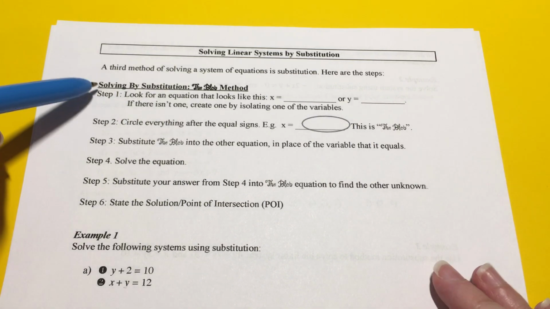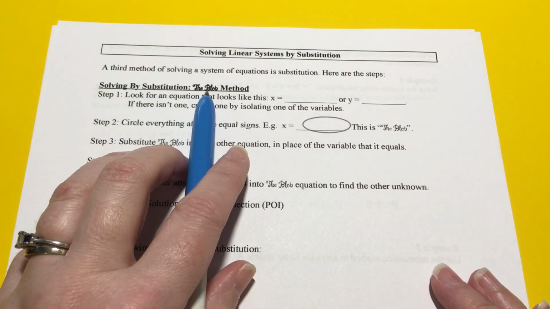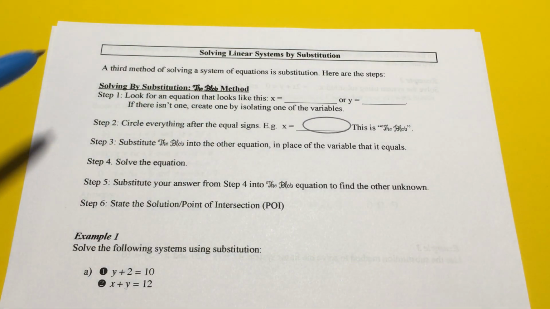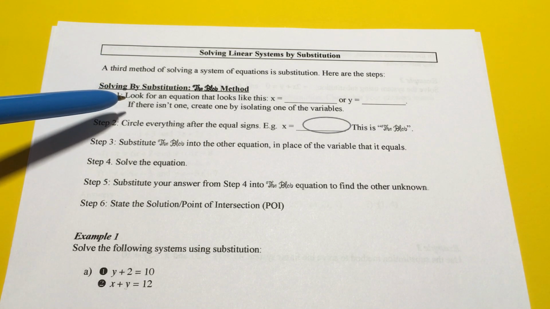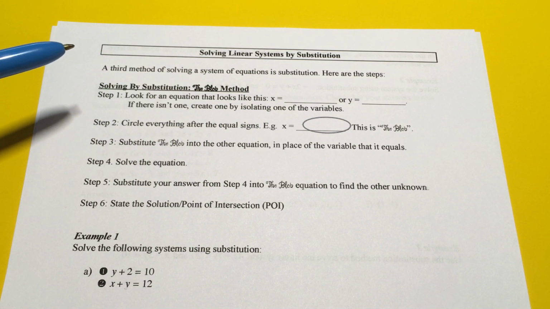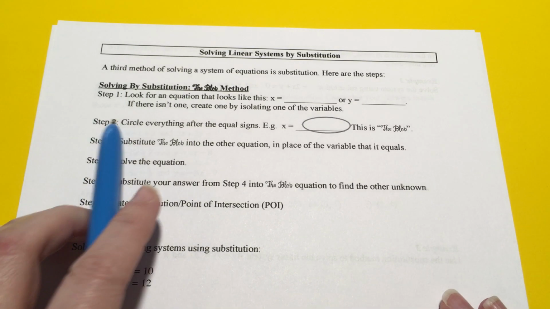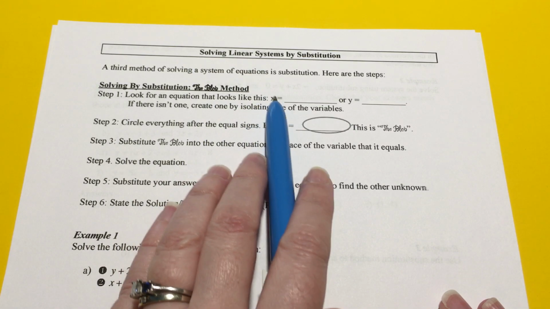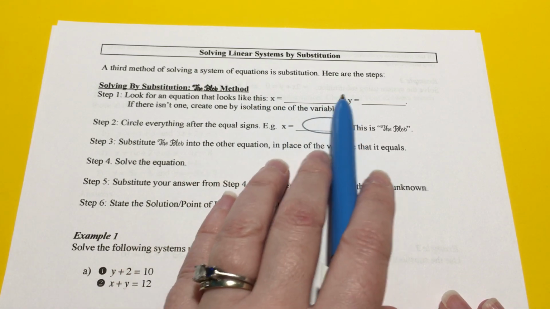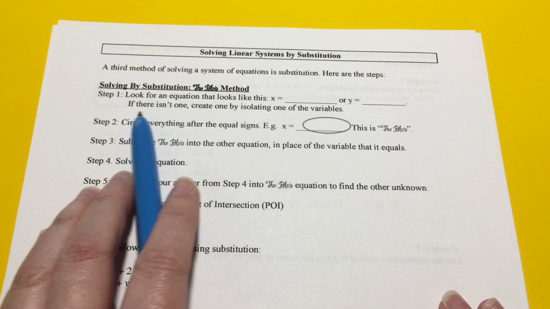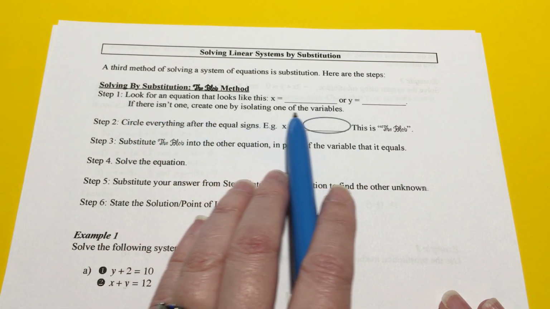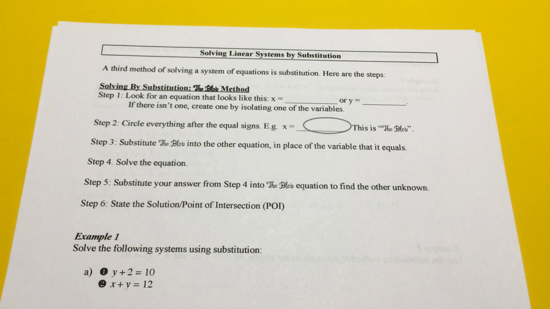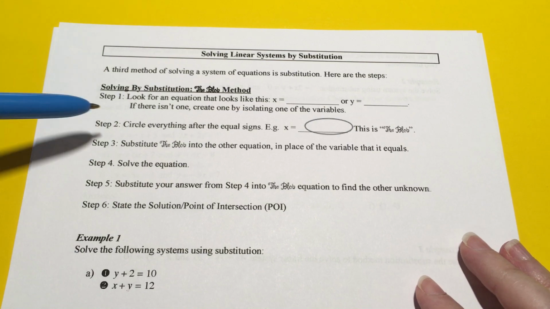What I like to call this method is the blob method. I hope you can see that. You're going to be given two equations, just like with graphing and with elimination. But what I want you to do for substitution is look for an equation that has just an x on the left or just a y. And if there isn't one, the hope is we can create one really easily. If we can do that, then this is the method of choice.